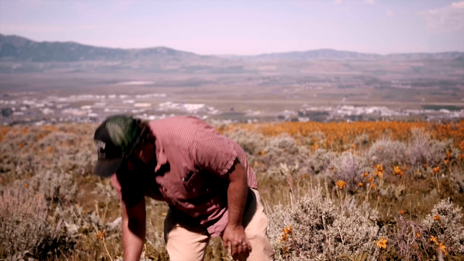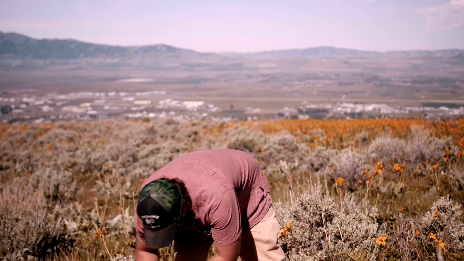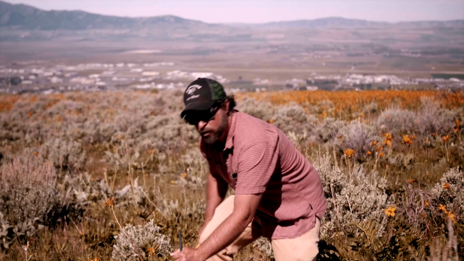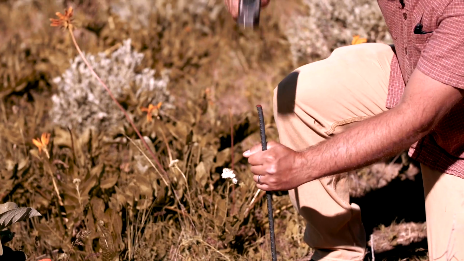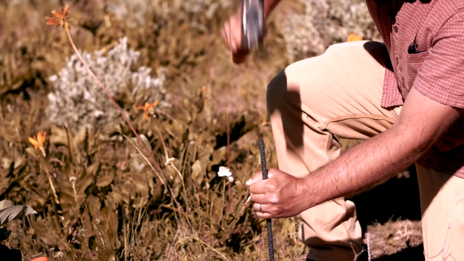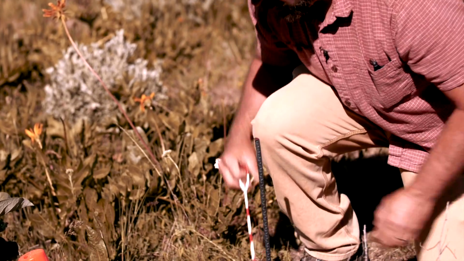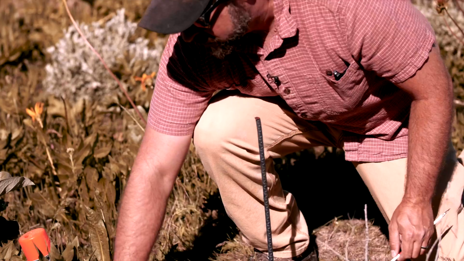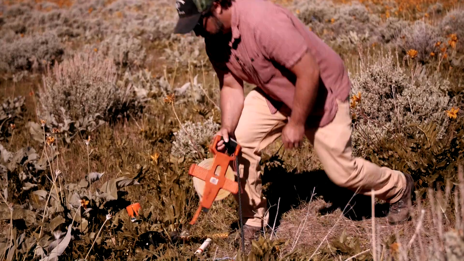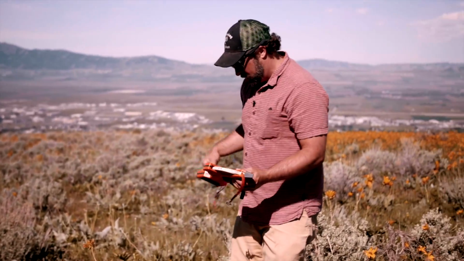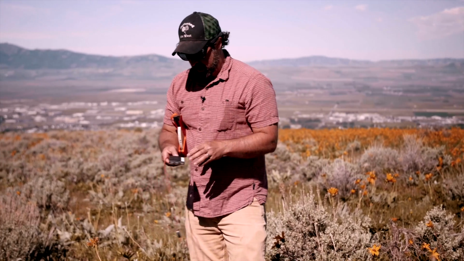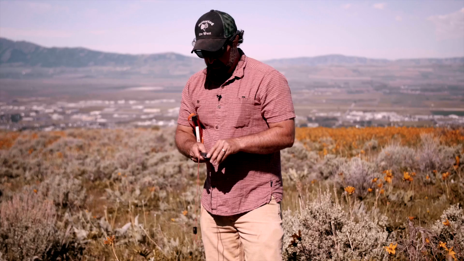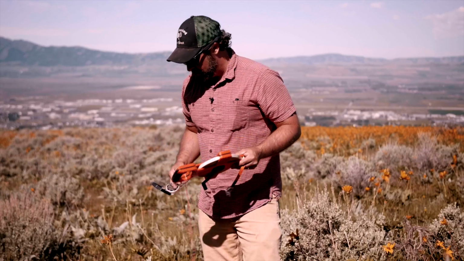Okay, so once I establish that plot center, which I'll do today with this stake, then I'm going to stretch out the transect in a specified direction. For this, I'm going to use a compass, and I've already set my declination. We're in northern Utah, so I've set it to 12 degrees east. I'm going to ask my friend to help stretch out the tape.